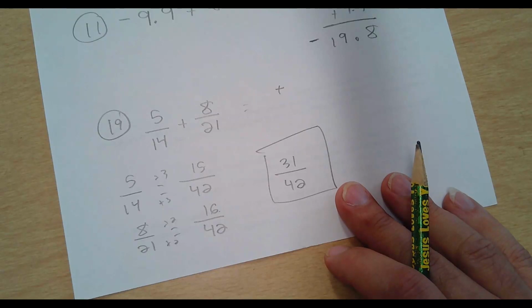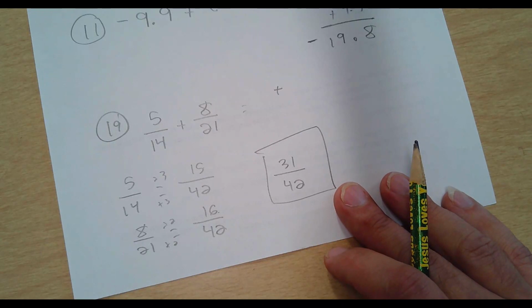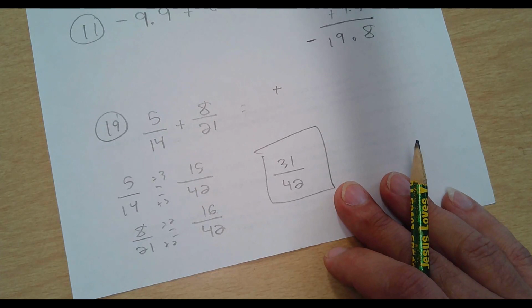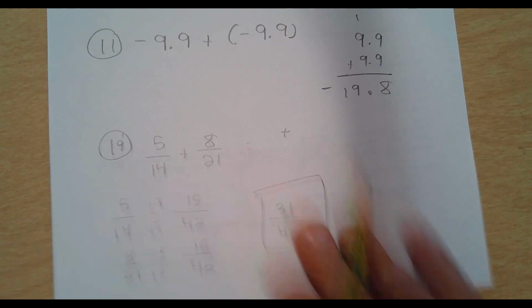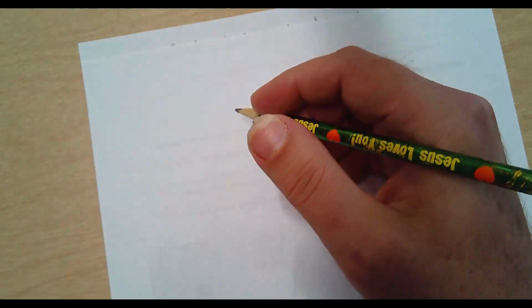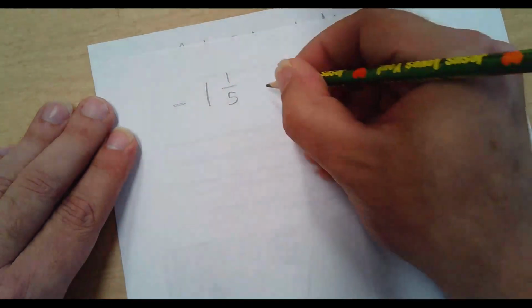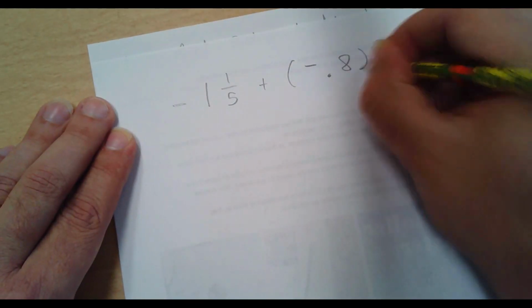Why don't you guys try? Let's look at a number, looking for ones with more like signs. There's not too many of them left here. No, I'll just make one up then. How's that? Negative 1 1/5 plus negative 0.8.